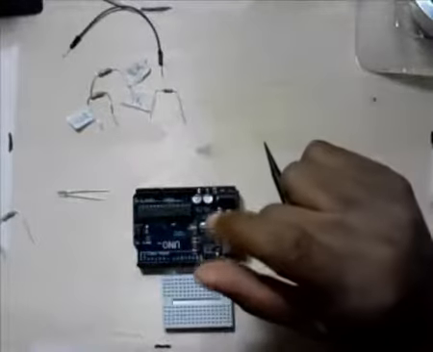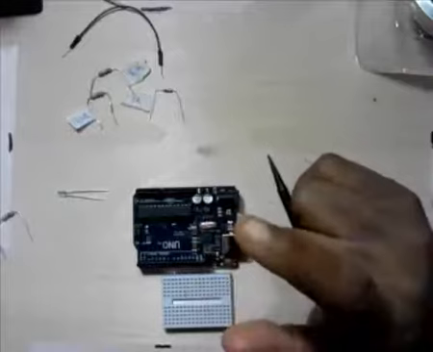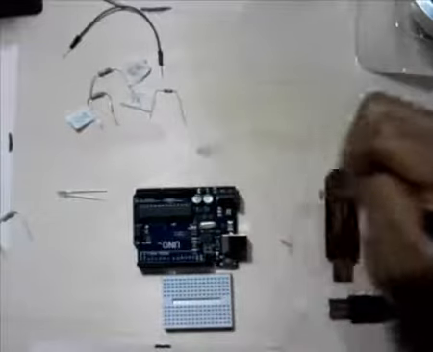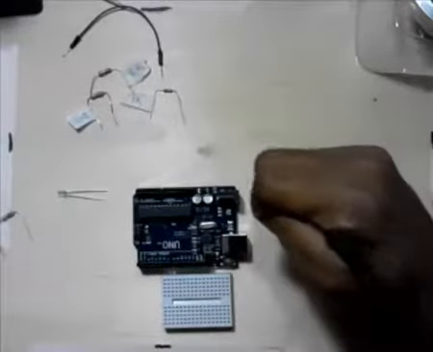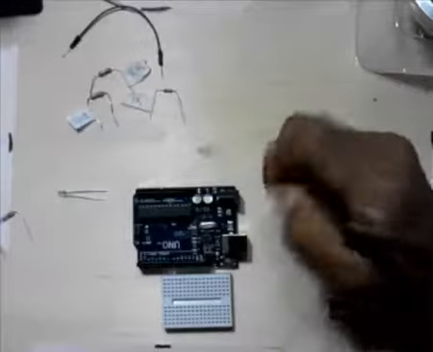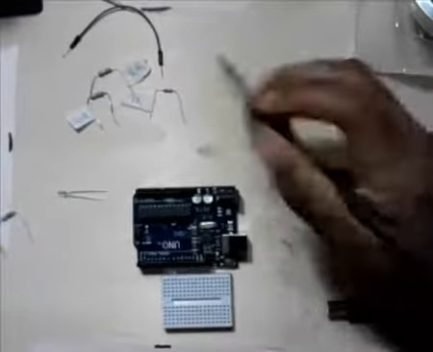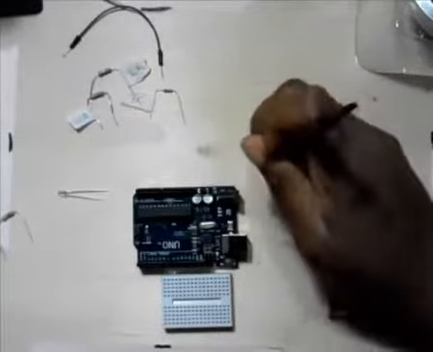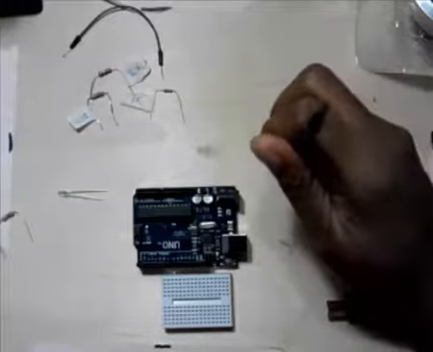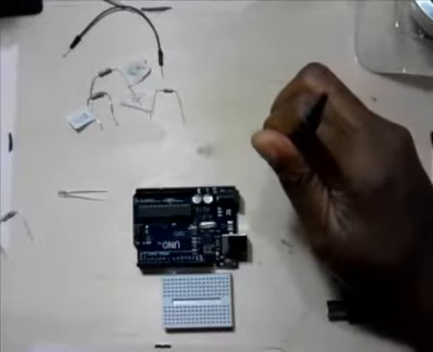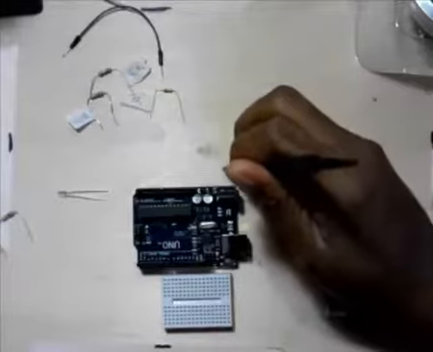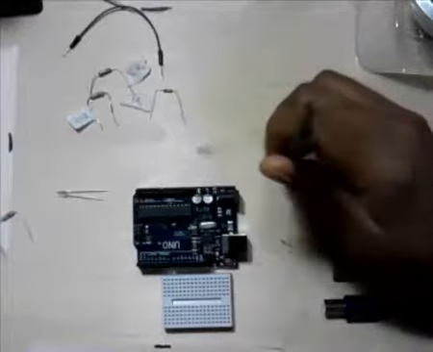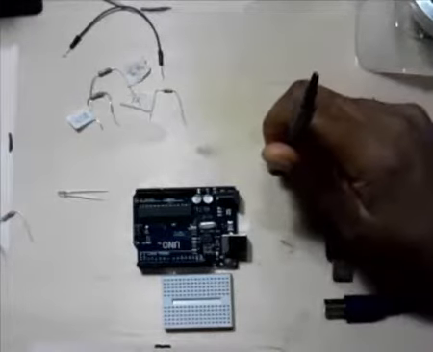So 0 ground is your low. 5 volts is your high. So when you get into the programming, you're going to be sending signals to this microcontroller, and it's going to be either low or high, either on or off. The 0 or ground is your low. 5 volts is your high. That's how you're going to go about working a couple of things here with the components that you have.